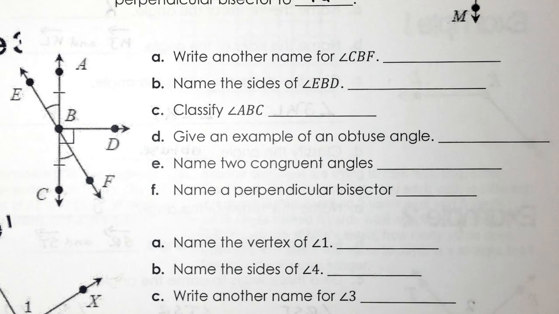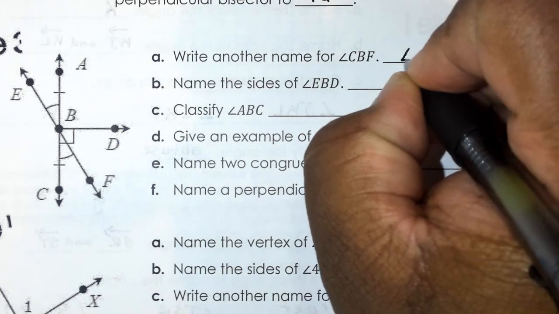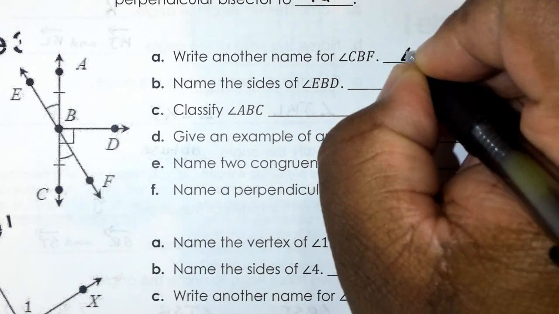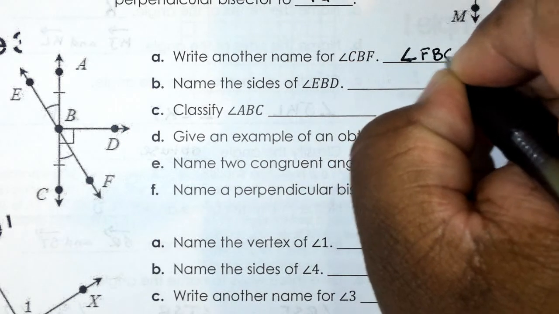First one, write another name for angle CBF. Another name for angle CBF, part A. Anybody? Another name for angle CBF. Yeah, I would just take it the other way. Angle FBC.